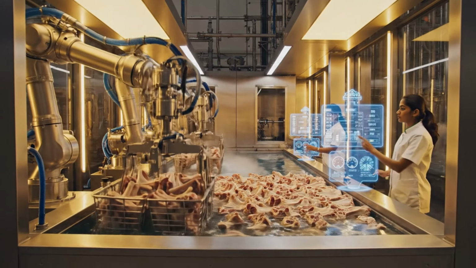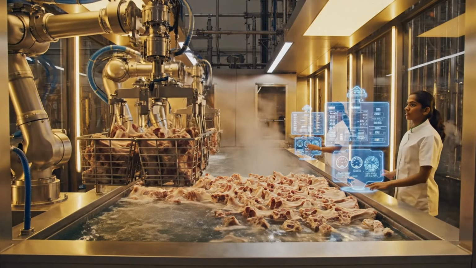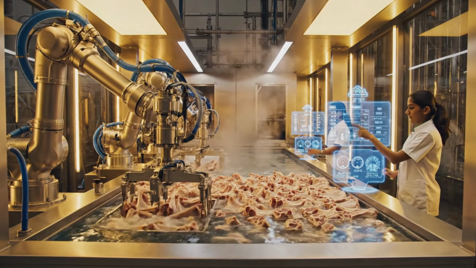The conversion rate looks optimal for the current batch. Agreed. The peptide profile is exactly what we need.